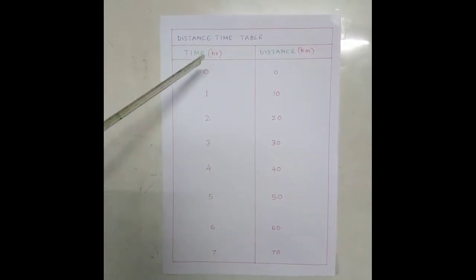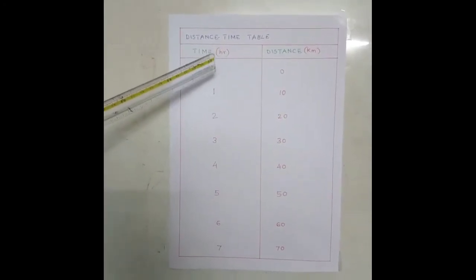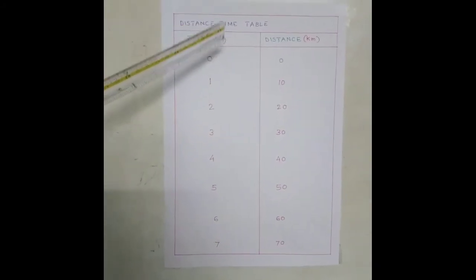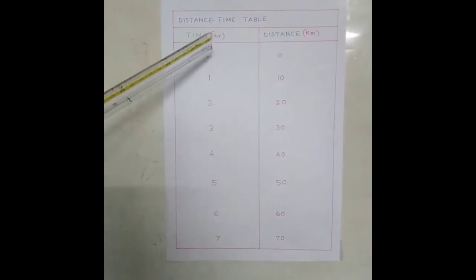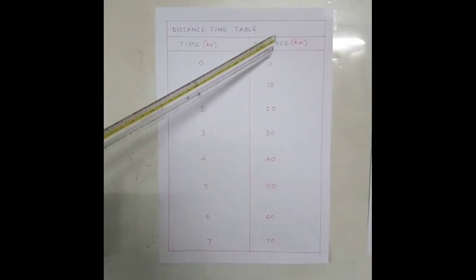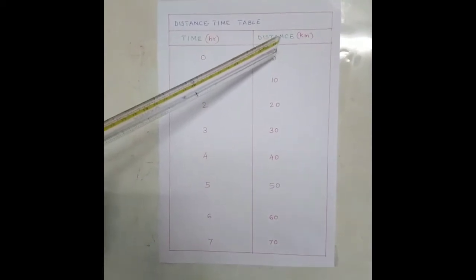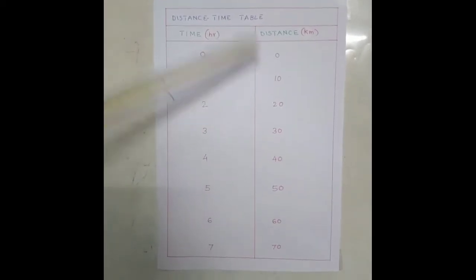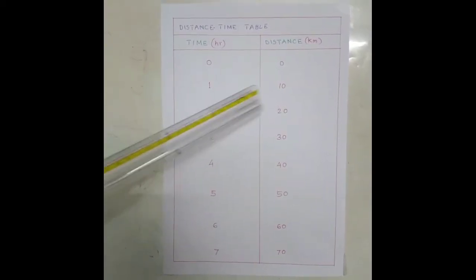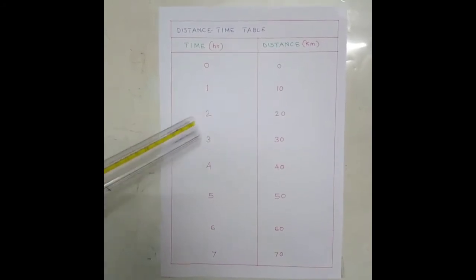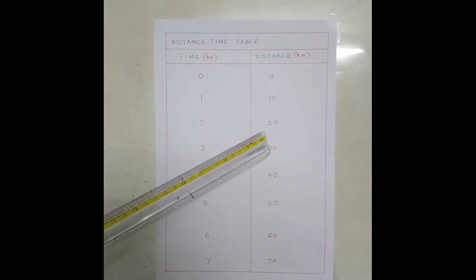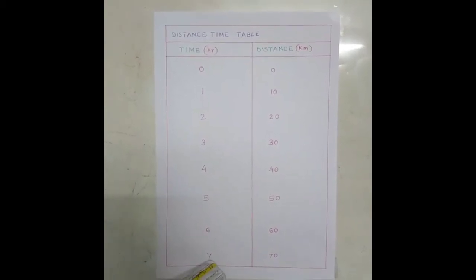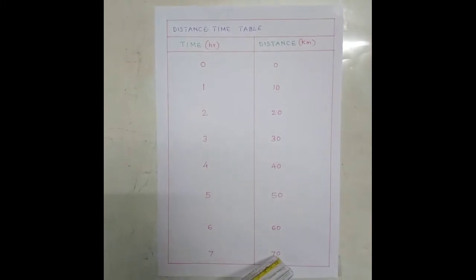Distance 0, 0. That means when you start observing an object, when you start observing a vehicle, at the starting time the object is at rest, that means 0 distance. After 1 hour the object has moved 10 km. After 2 hours it has travelled 20 km. After 3 hours it has travelled 30 km, and so on. We can see here 7 hours later the object was at 70 km.